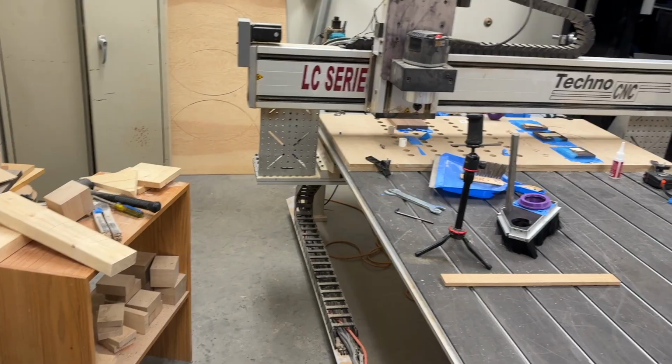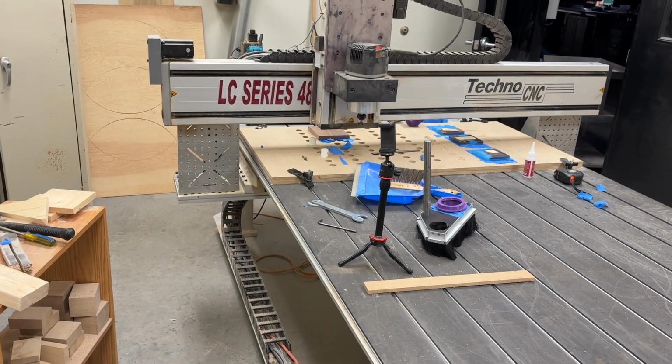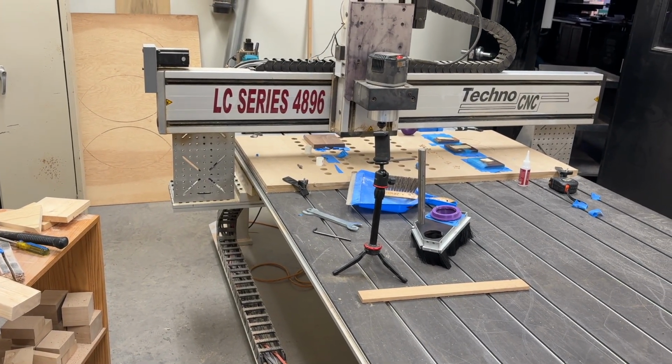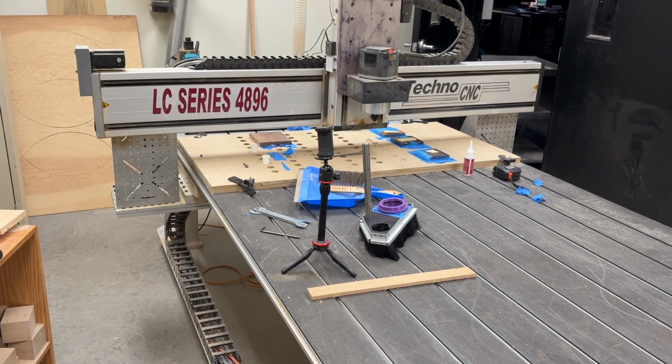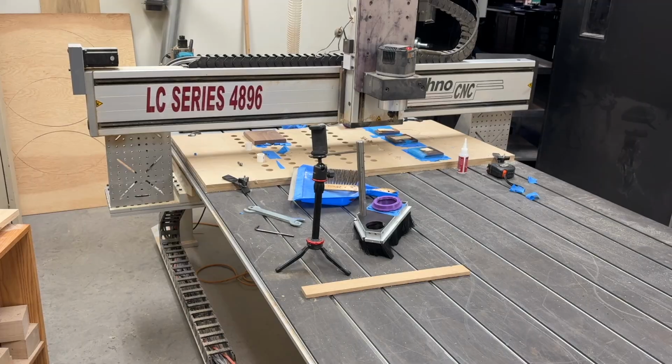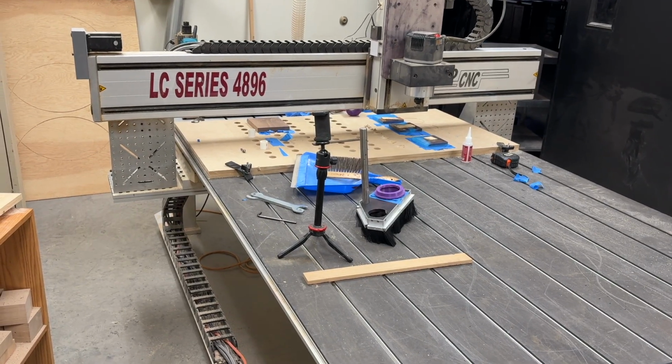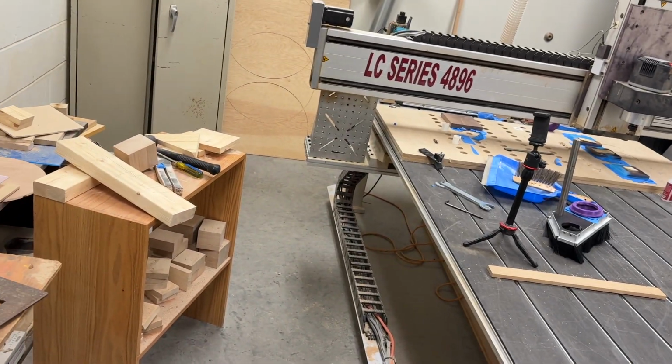It's nice having a big CNC, but honestly, for the things we do, it's probably not necessary. And it's kind of cumbersome to have such a big one. You gotta have this big room. I don't know, I'd rather have a smaller one. Maybe a third of the size of this one would be ideal.